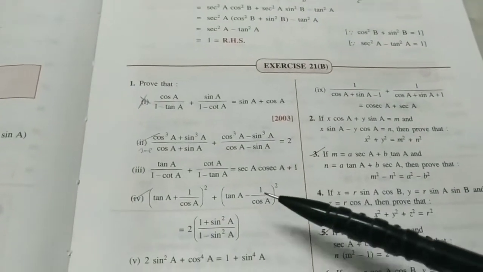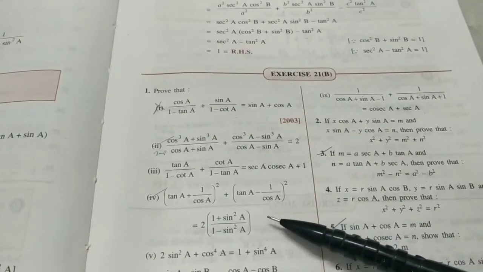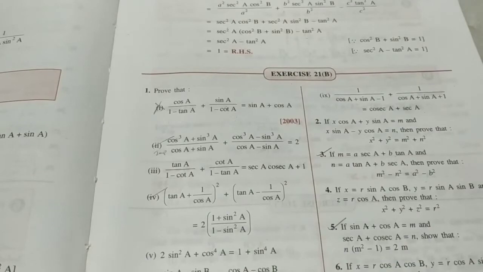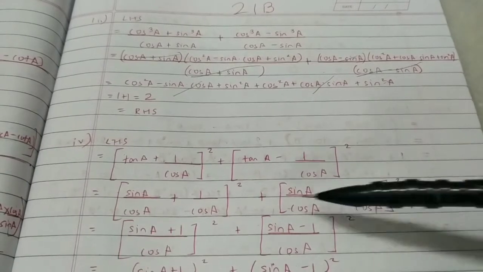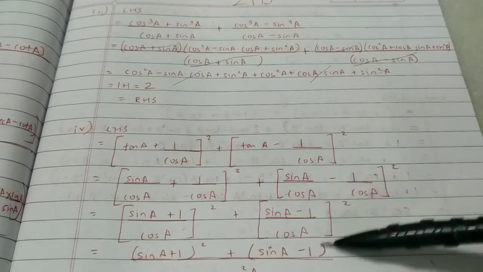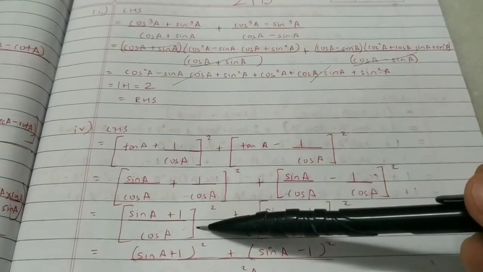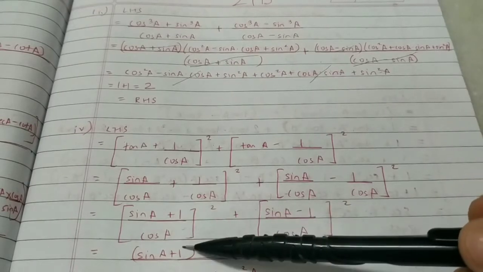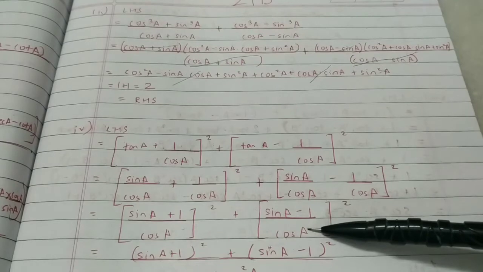Again here we'll start with the LHS. First we should convert the tan into sin and cos. And then we see that the denominators are same, so no need for LCM. Get the numerators together. So this becomes bracket squared plus bracket squared. Note that the square is for the numerator and denominator both. So actually the denominator is cos square A, and even here it's cos squared A. So no need for LCM again.